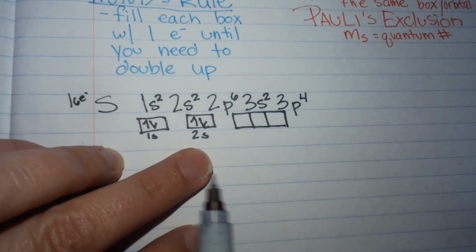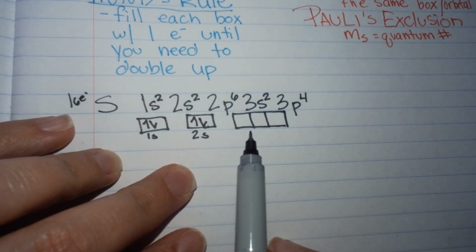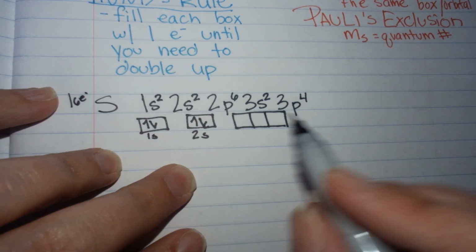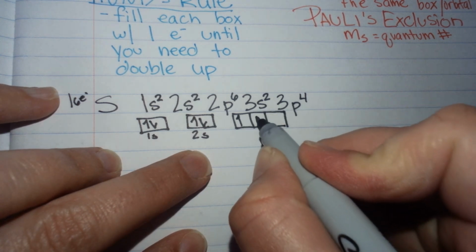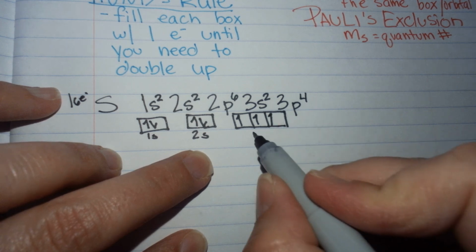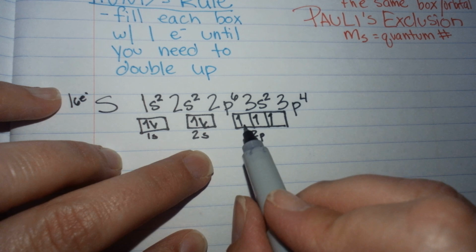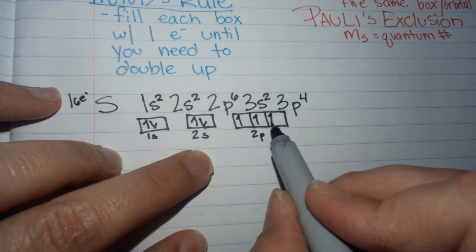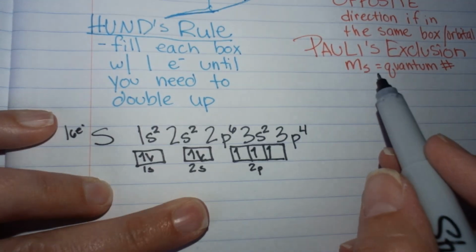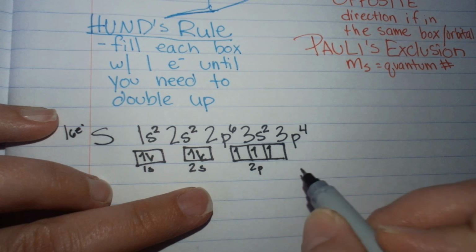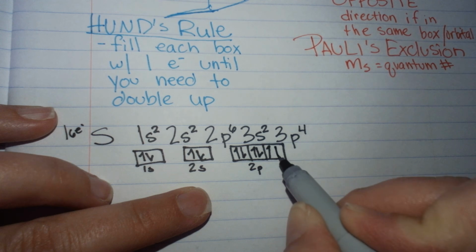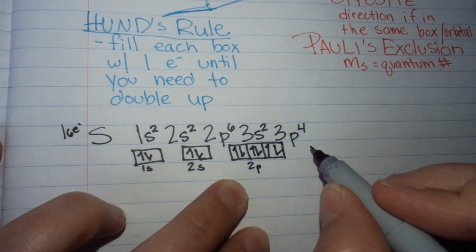So let's put these two together, Pauli's exclusion principle and Hund's rule. Hund's rule says we're going to place one electron in each box and then continue to fill. So if we're working in 2p here, Hund's rule says one fills each box and then we refill. Pauli's exclusion principle says that they have to have opposite spins. So when we go back and fill in 2p, we're going to make the arrow go the other way. And then we continue.